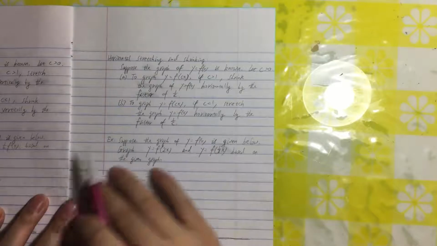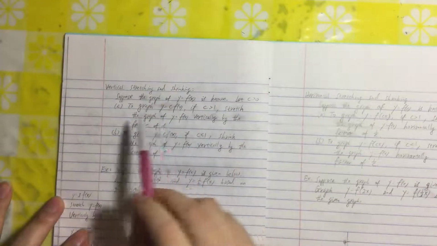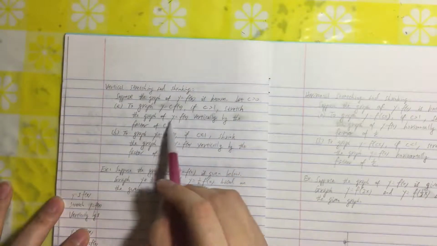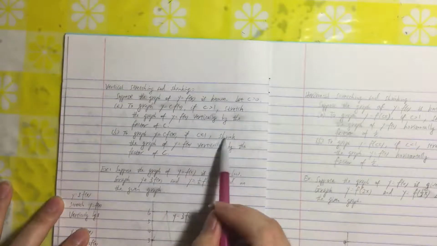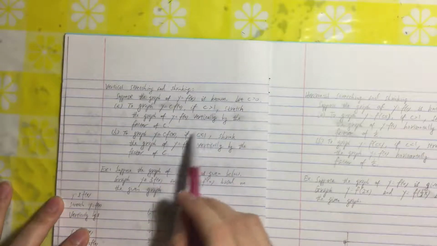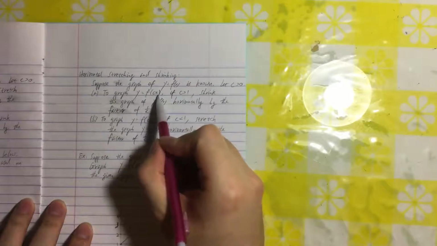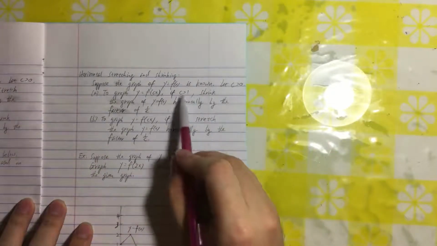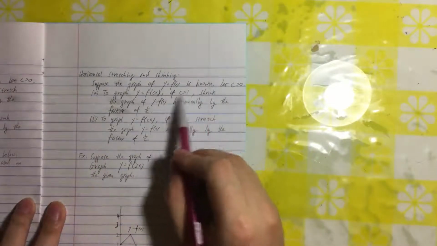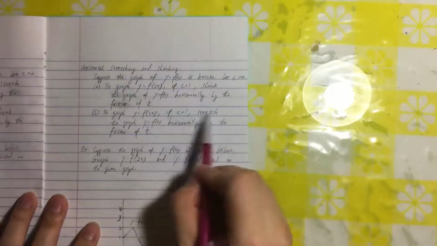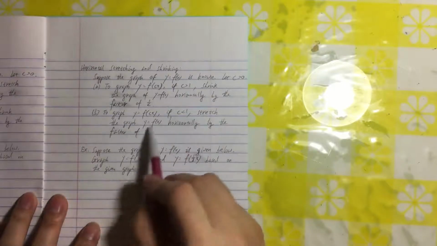So for horizontal stretching and shrinking and vertical stretching and shrinking, it's an opposite. For vertical stretching and shrinking, if c is more than 1, we stretch the graph vertically by the factor of c. If c is less than 1, we shrink the graph vertically by the factor of c. But for horizontal stretching and shrinking, it's different. When we have c times x, if c is more than 1, shrink the graph by the factor of 1 over c. But if c is less than 1, stretch the graph horizontally by the factor of 1 over c.